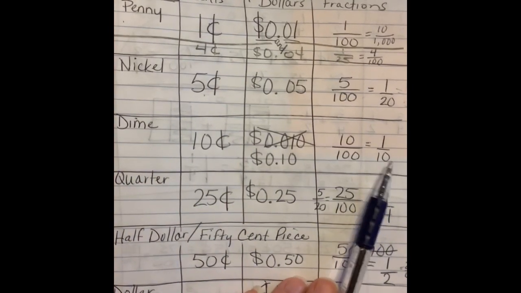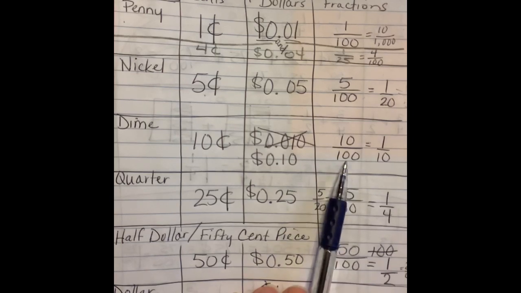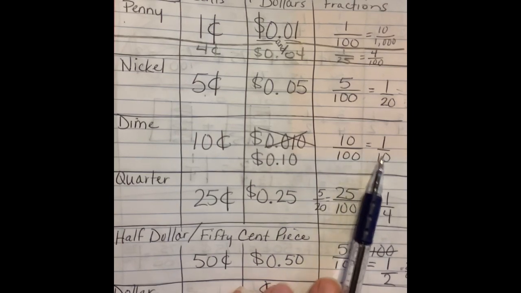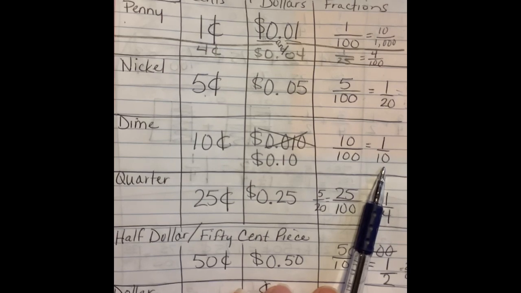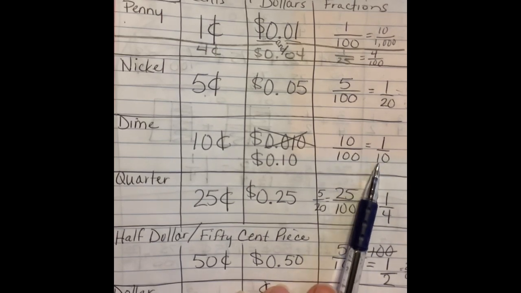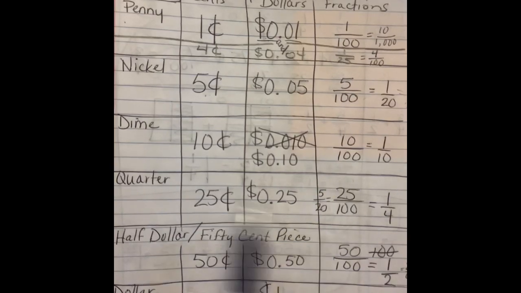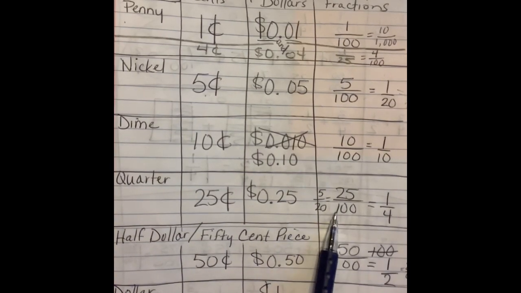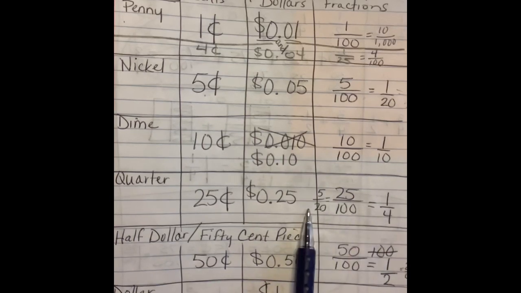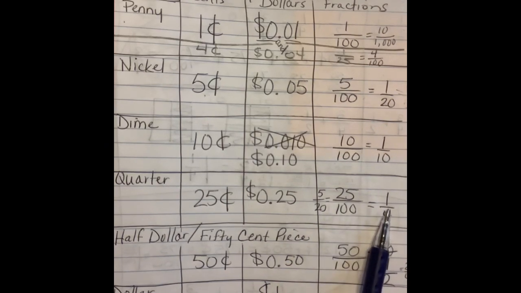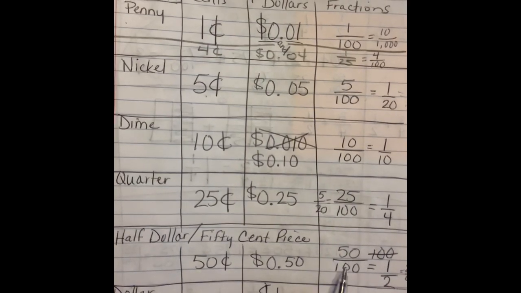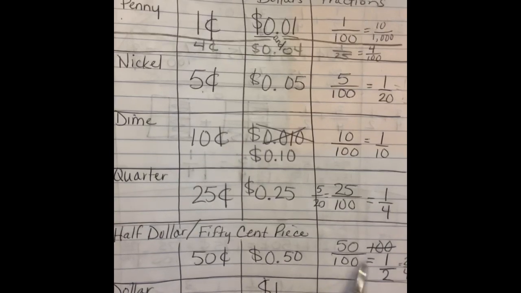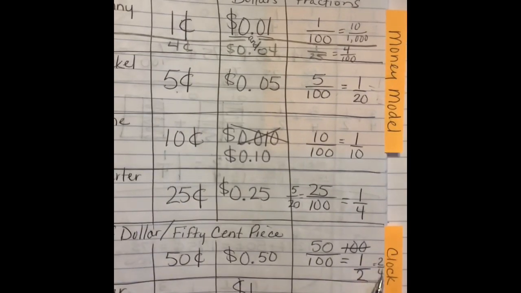Same as down here, the dime is 10 out of 100 or 10/100ths, which is equivalent to 1/10. If we have 10 dimes that equals $1, 1 out of 10 is 10 cents as well. A quarter has 25/100ths. We have two equivalent fractions. One was 5/20ths because 5 nickels equals the same, as well as 1/4. The 50-cent piece is equivalent to 1/2, or we have 2/4 here.